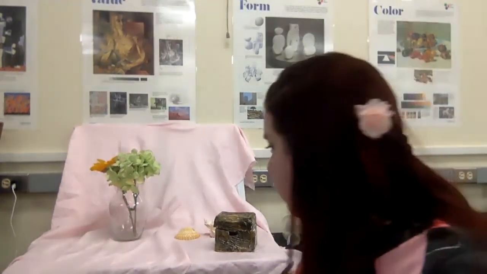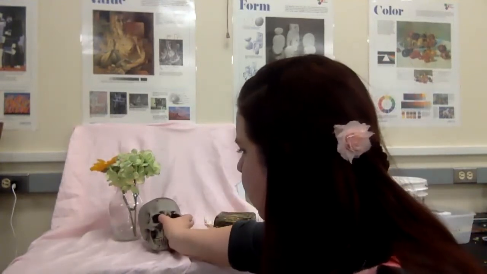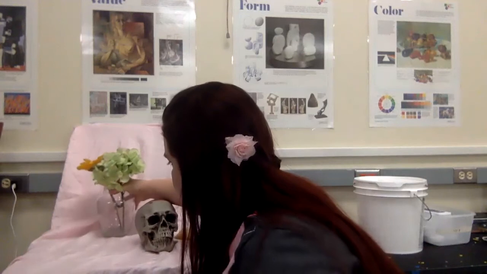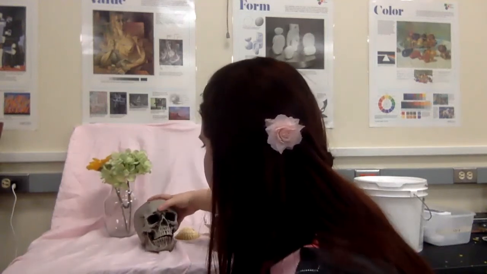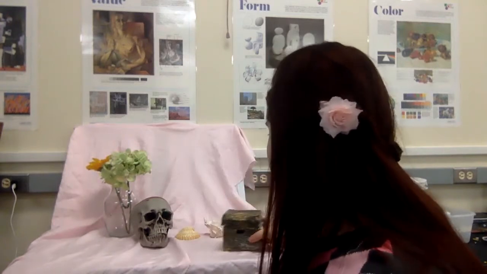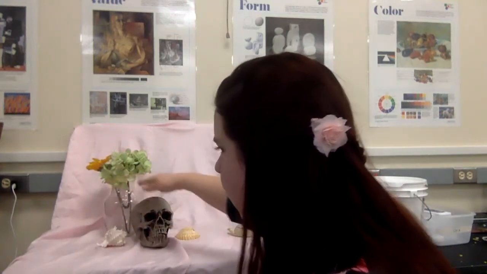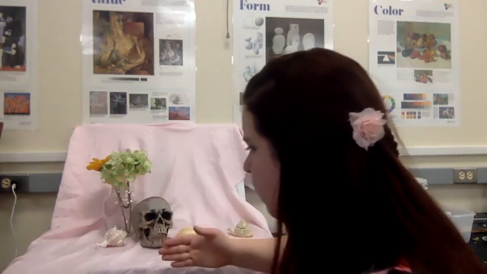Last semester, we also talked about creating depth in composition, making some things seem closer and some things seem farther away. The first way to create depth is to overlap. So we want to overlap some of our objects, instead of just putting them in a row. I'm going to move this flower back and put the skull a little bit in front of there on this side. And I think I'm going to put one of the seashells in there on this side. So we have a variety of heights, some further back, some closer up.